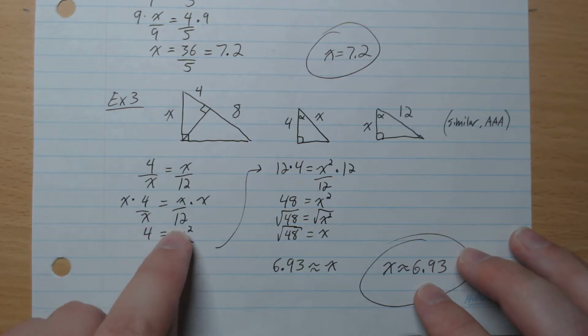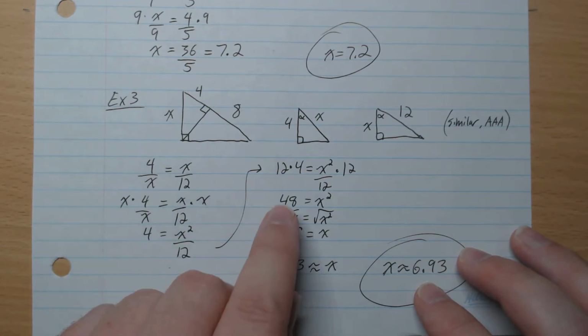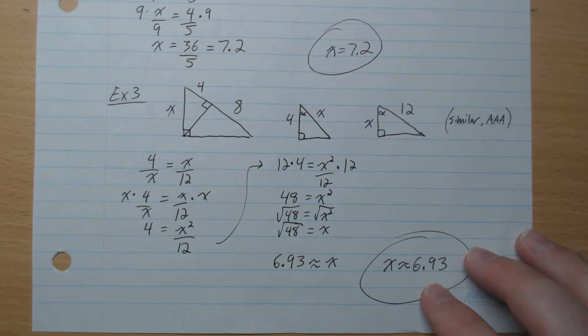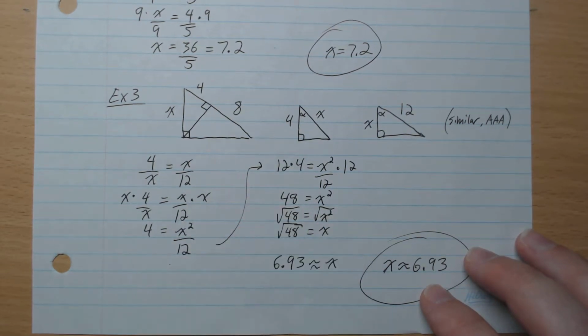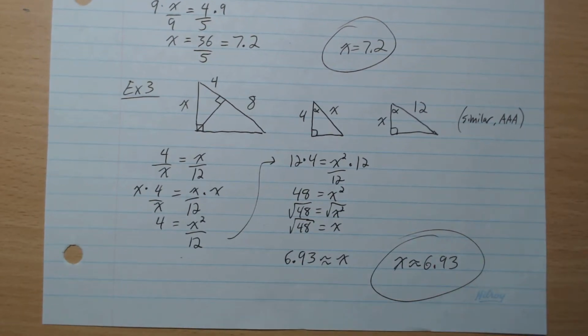So we have 4 equals x squared over 12. Now we're going to go times 12 on both sides. And so we get 48 equals x squared. We square root both sides to get our x value like that. And so x is root 48, which is approximately 6.93, just like that.